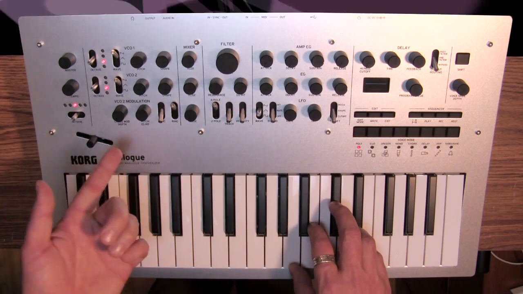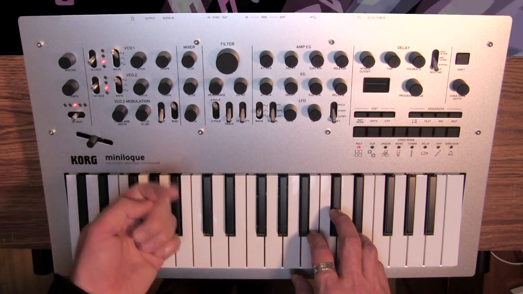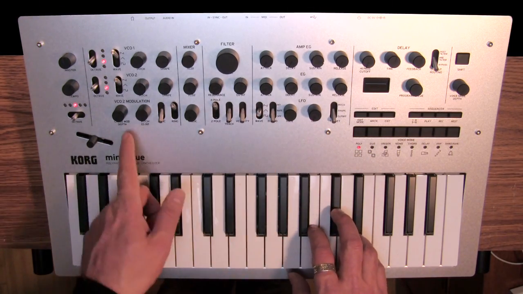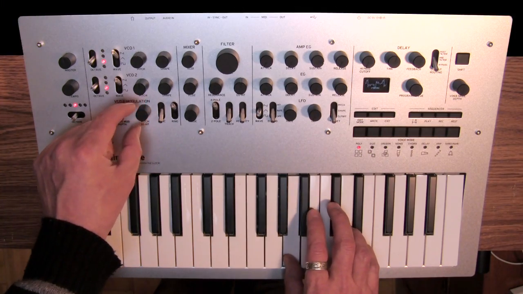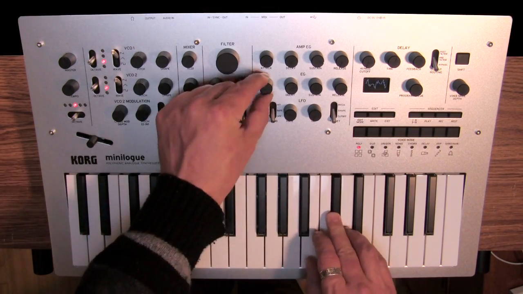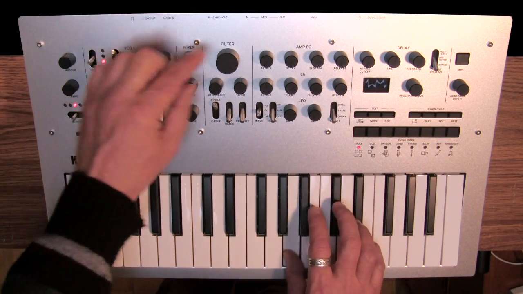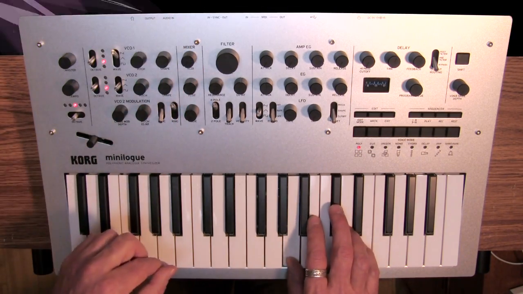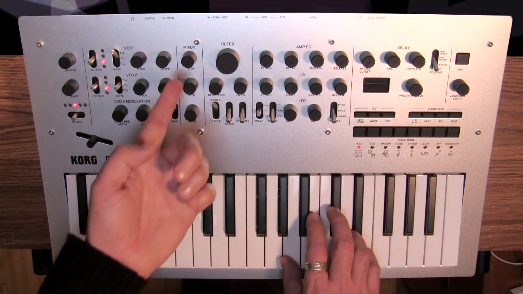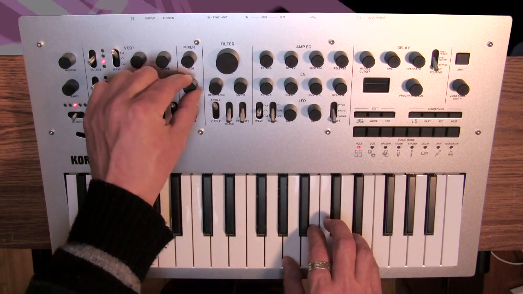And of course, we can automate that pitch change by using this envelope control. By turning down oscillator 1, we can hear just the effect.